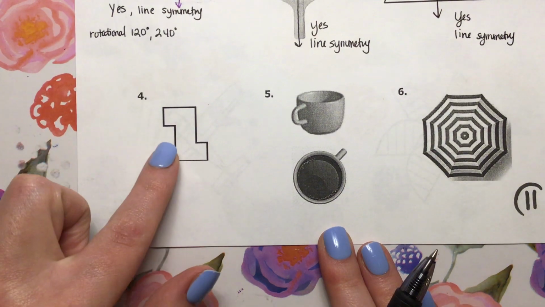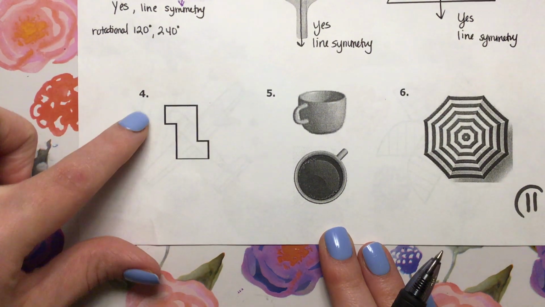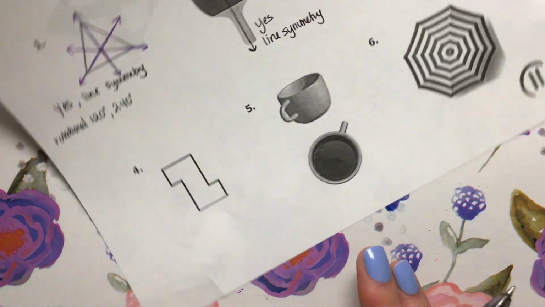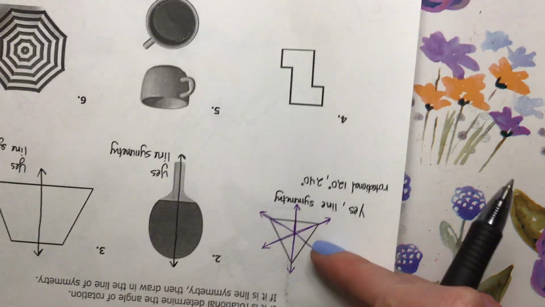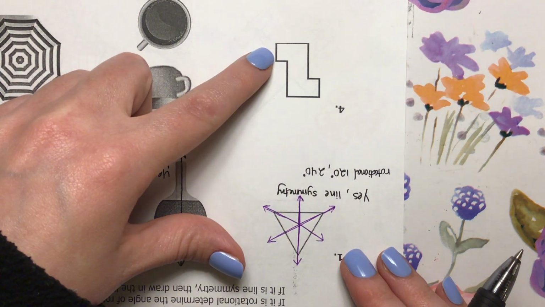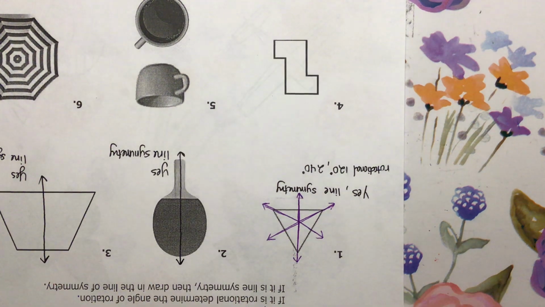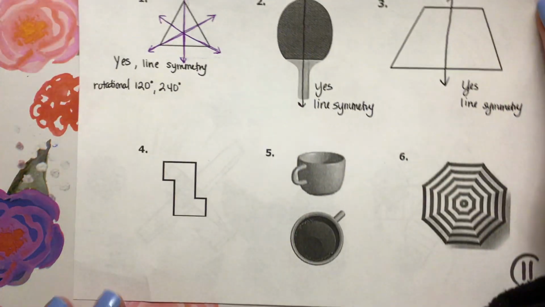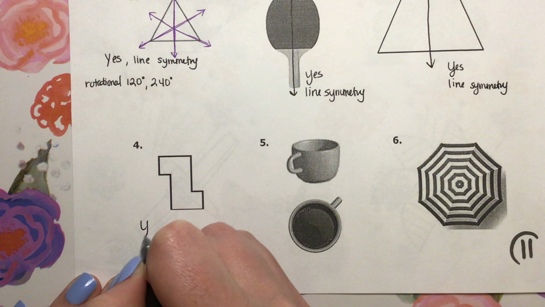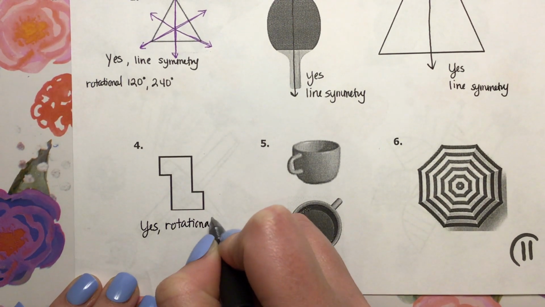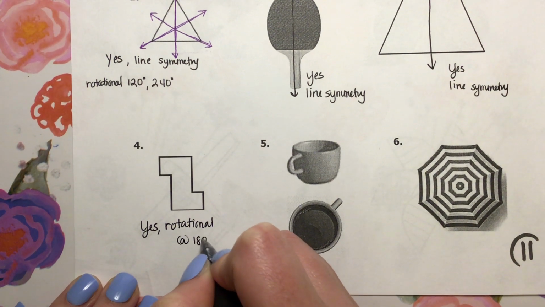Notice this little leg is pointing to the left and this leg's pointing to the right. If I turn this paper 180 degrees, top leg's pointing to the left, bottom leg's pointed to the right. It still appears to be in the same orientation even after I've spun it 180 degrees. So I'm going to say, yes, this does have symmetry, but it's rotational at 180 degrees.